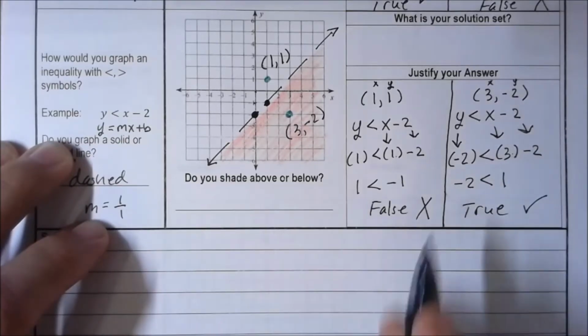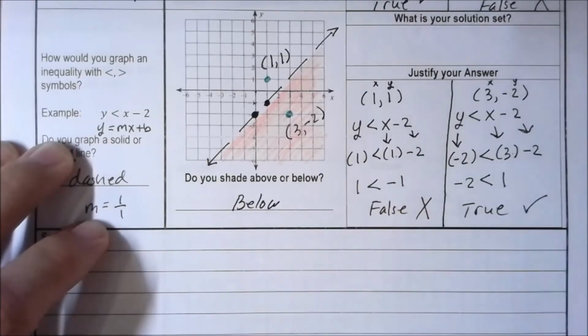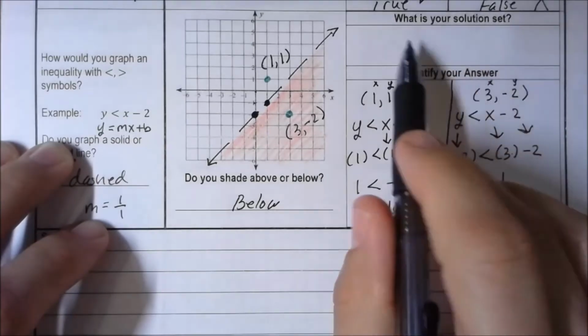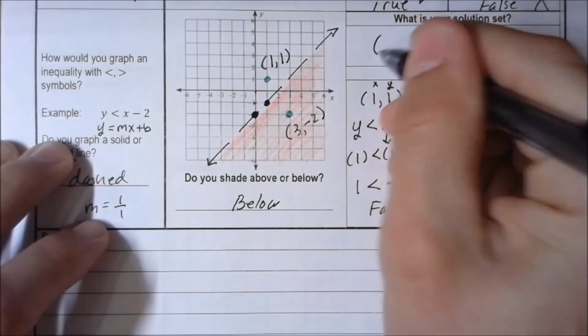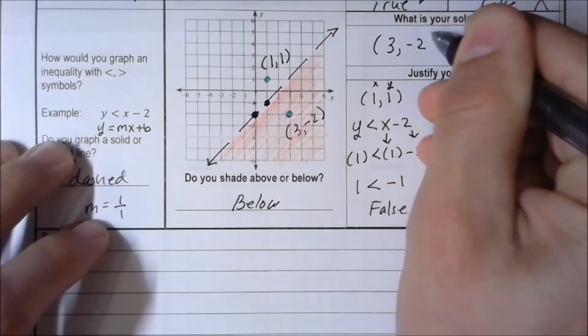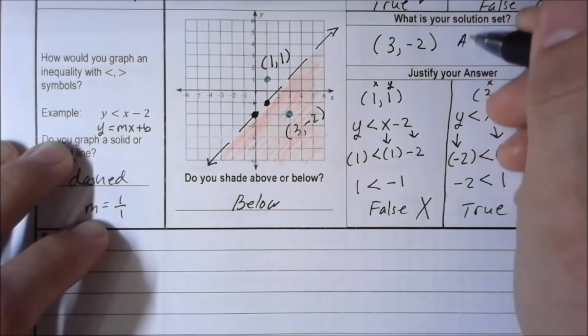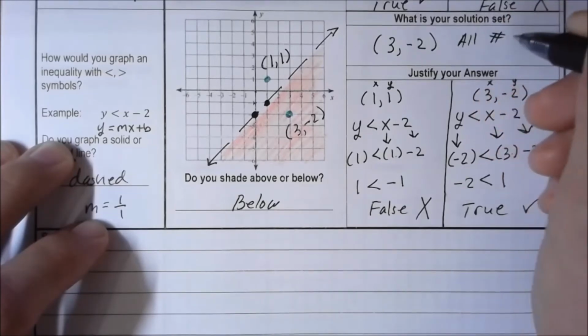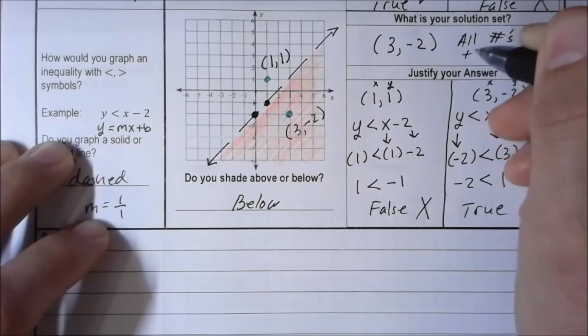So do you shade above or below? We shade below it. So we shade below. Now let's take a look right here. It says, what is your solution set? Well, I chose 3, negative 2, but truly my solution are all numbers below the line.